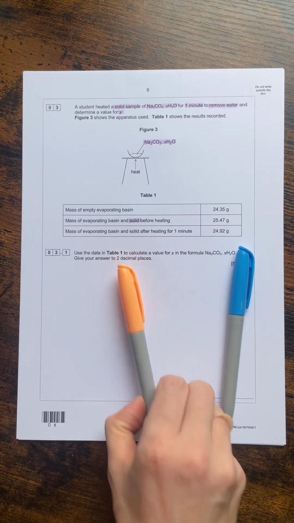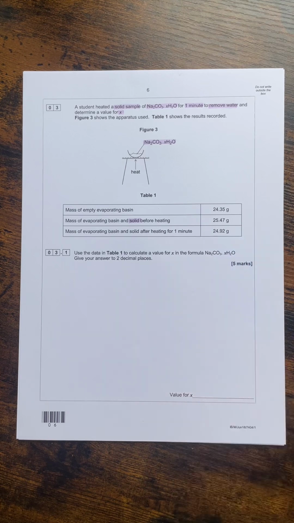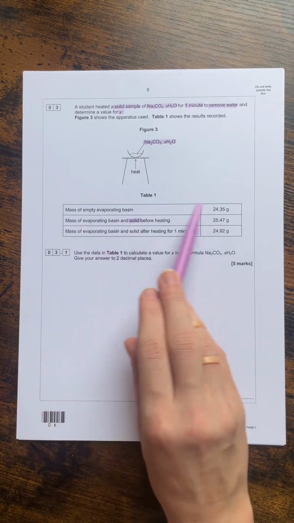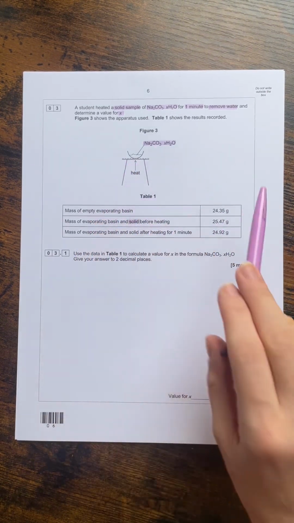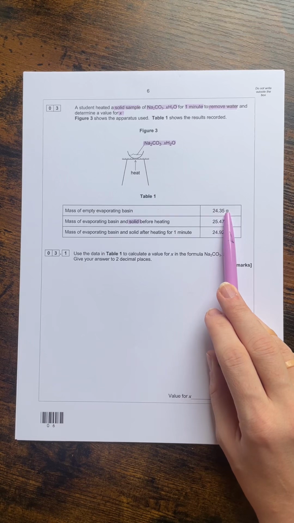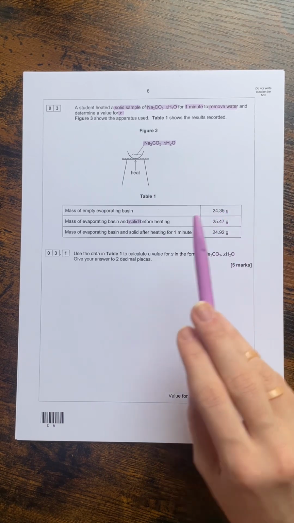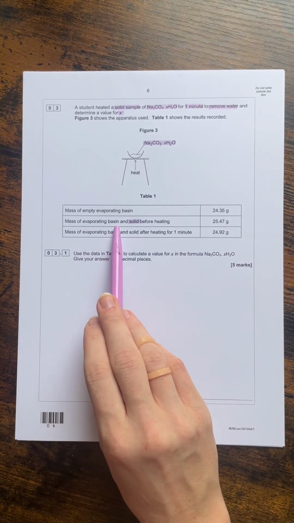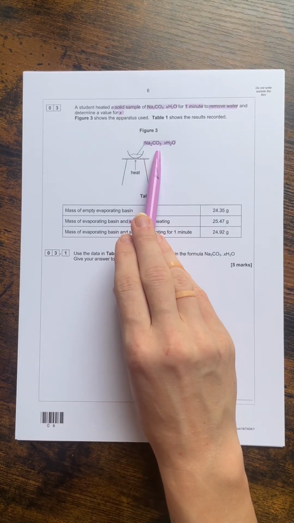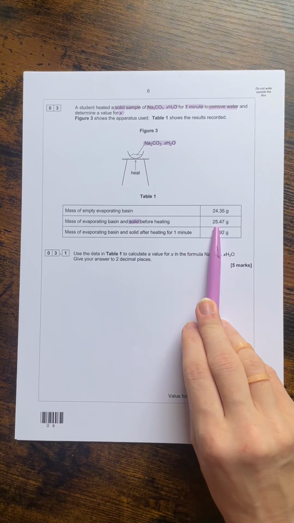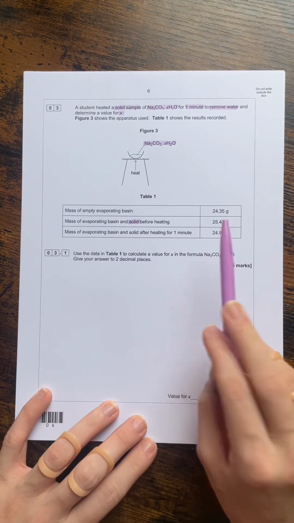So let's go back and have a look at what data we've been given in this table. So we've been given the mass of the empty evaporating basin, so just the evaporating basin itself, 24.35 grams. Then the mass of the evaporating basin and the solid before we heated it, which is going to be this solid here, that came to a mass of 25.47 grams.